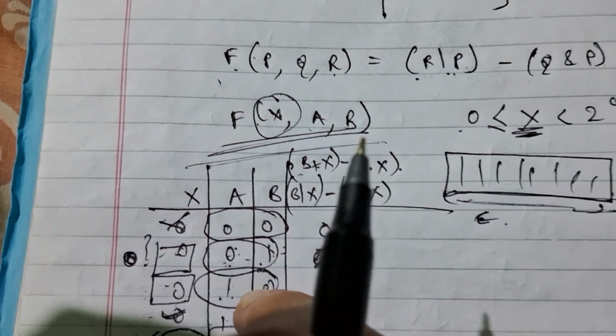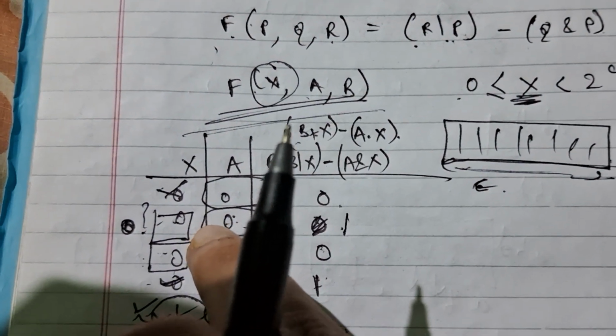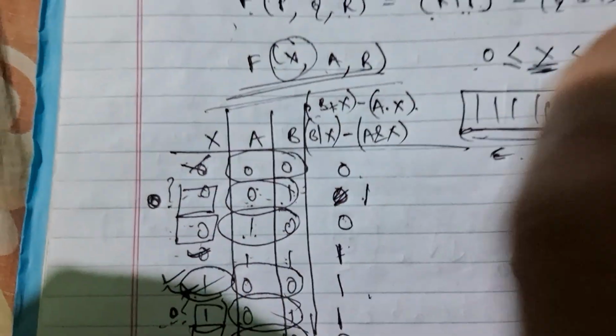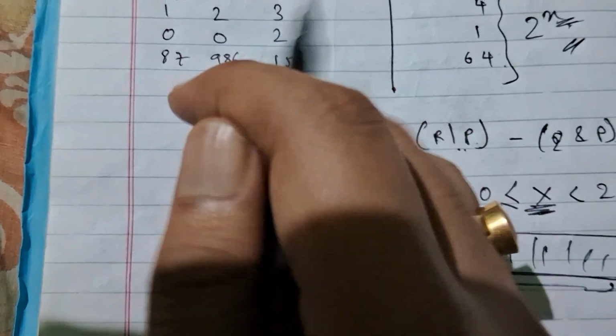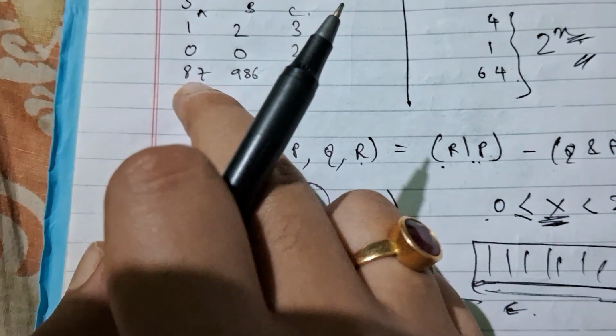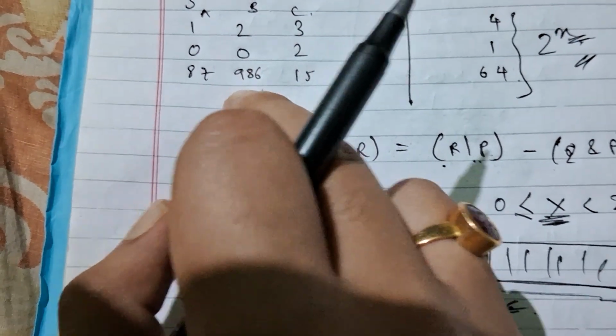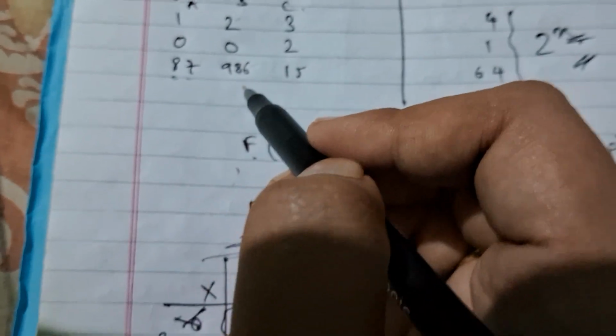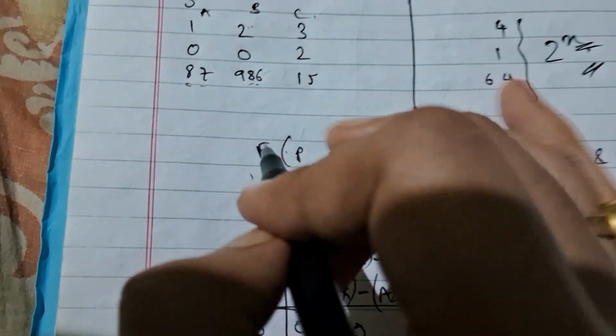X is the number of bit positions where, in the bitwise representation of A and B, A is either 0 and B is 1, or B is 0 and A is 1. So how are you going to do it? You're going to find the bitwise representation of A and the bitwise representation of B. So let's do it with this one. This one is very big, so we can't do it like this for now.